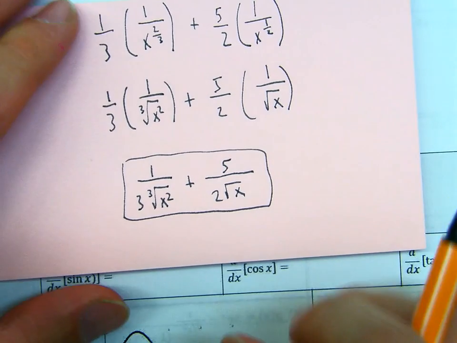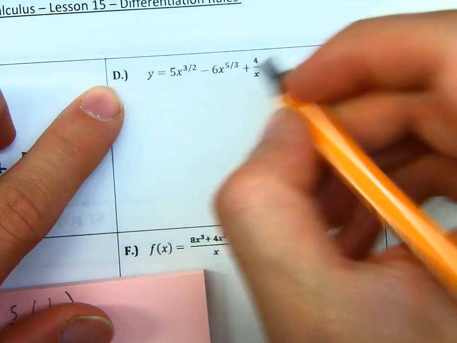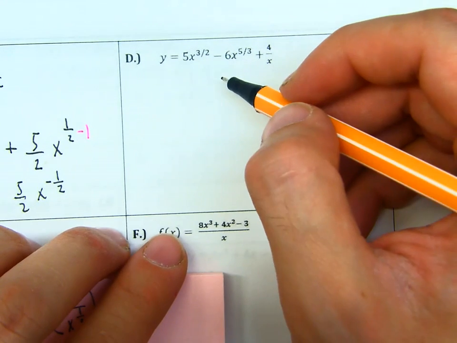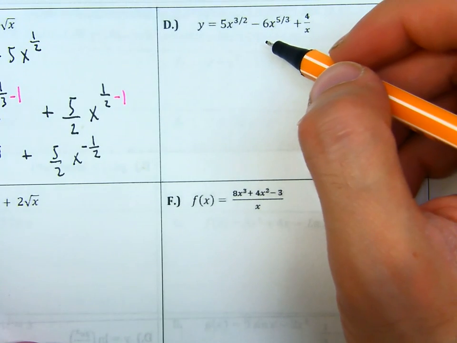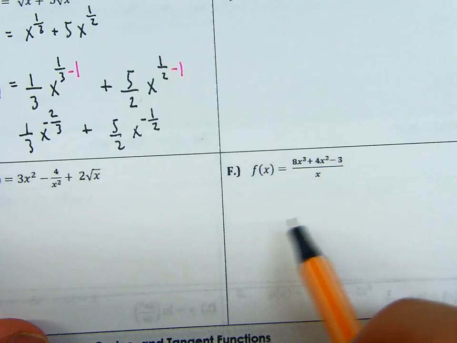Okay. Let's try and do letter D. Actually, Mr. G is running out of time and I have to get ready for my next class. What I'll do is I'll do letters D, E, and F in class.